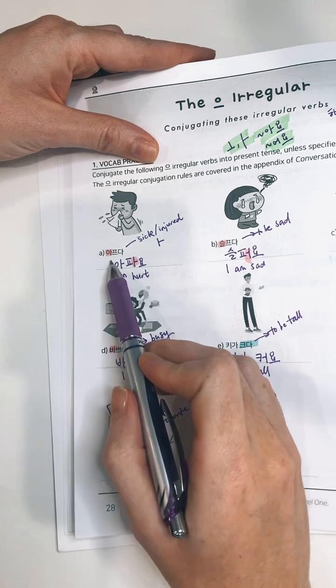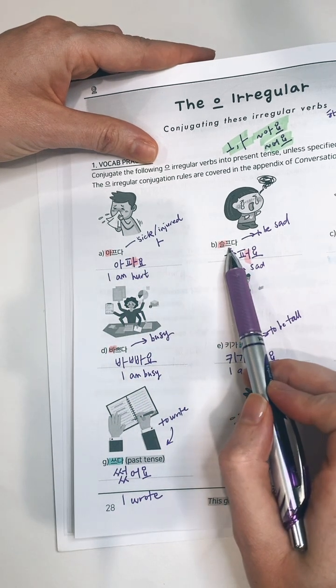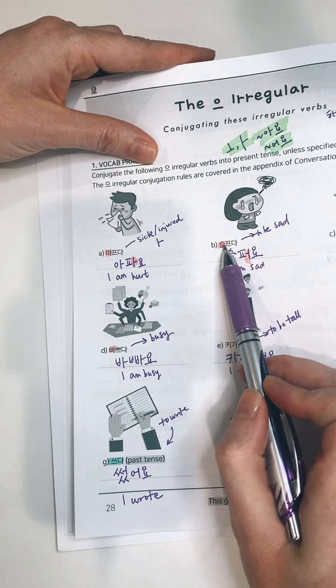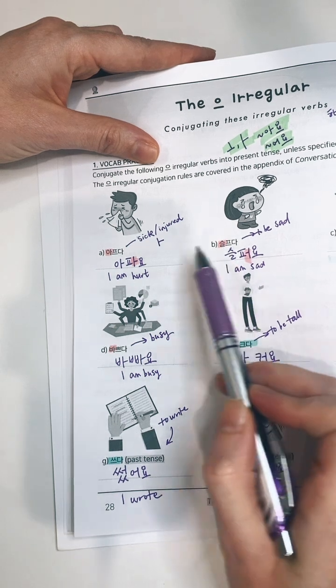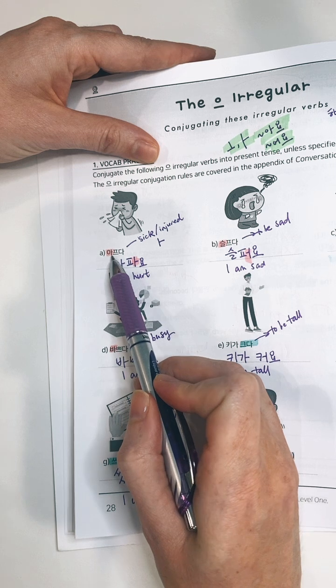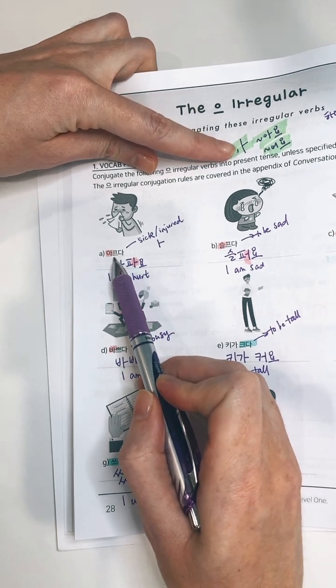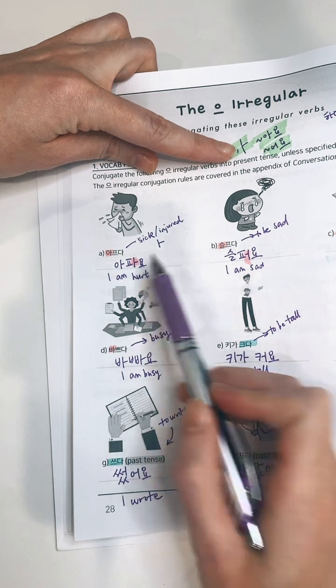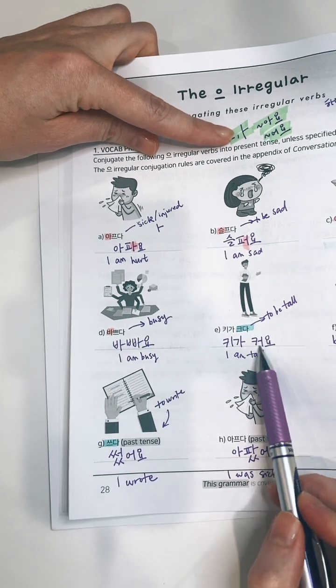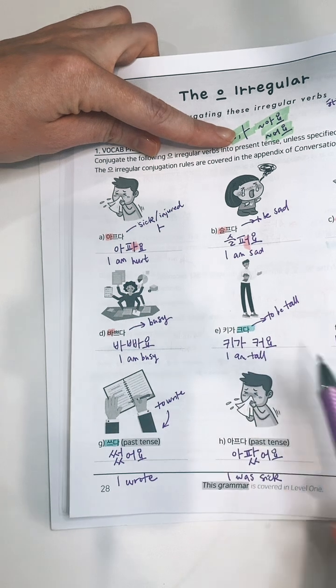If you're putting these verbs into the present tense, what you do is you have to look at the syllable in the second to last spot, and look at the vowel sound. If that vowel sound is a or o, then this one becomes a or o. And if it's only one syllable long, it always becomes 거예요.